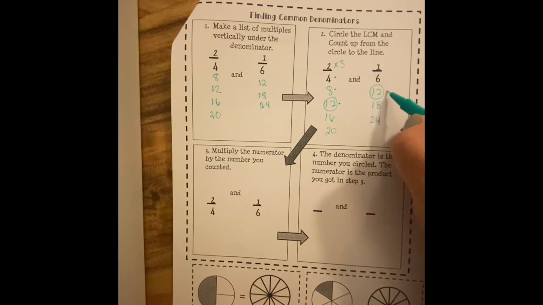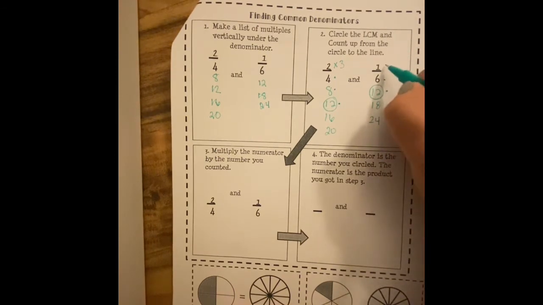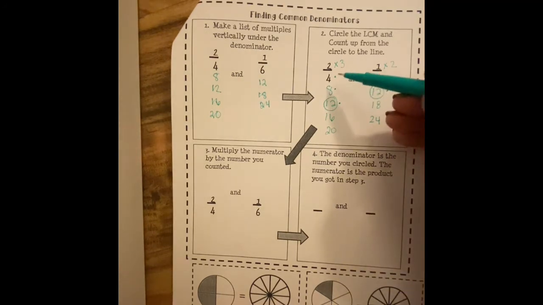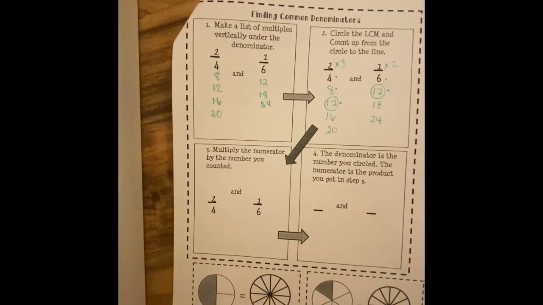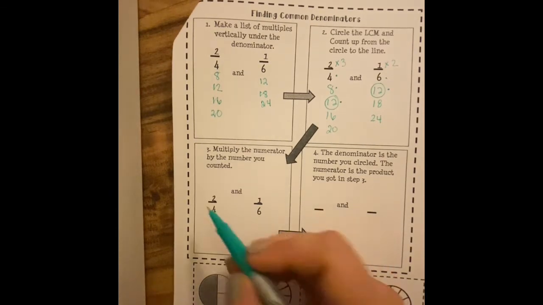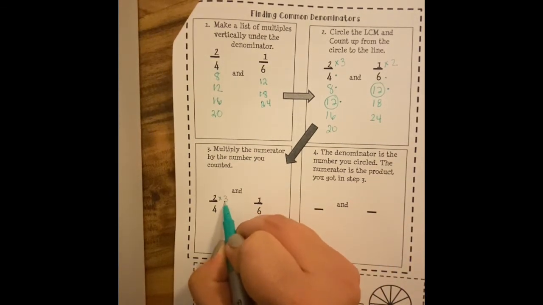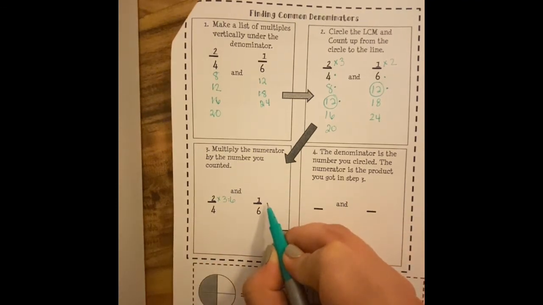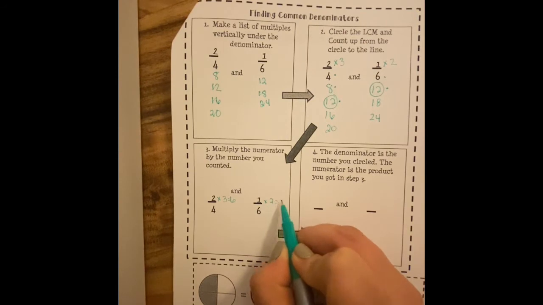And then I count from here, 1, 2, and I write times 2. I'm counting the number of multiples that it took to get to my match, and I'm going to multiply that top number by it. We're going to do a lot of practice with this so you can see how that works. All right, step 3, we're going to multiply the numerator by the number you counted. So this would be 2 times 3 is 6, and this would be 1 times 2 is 2.